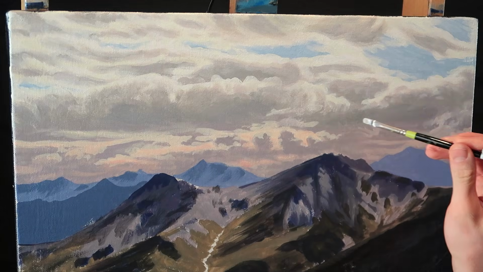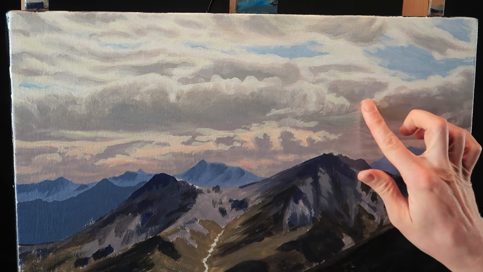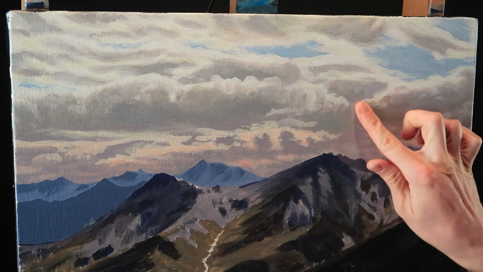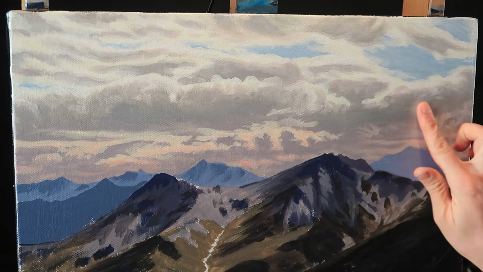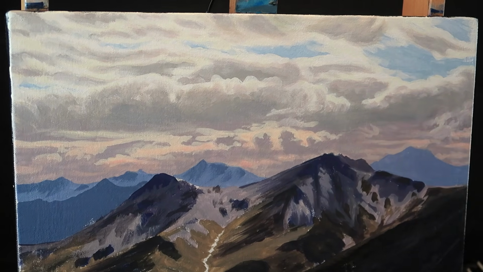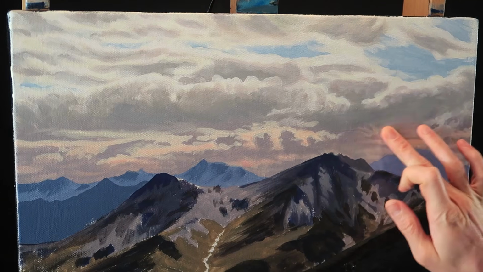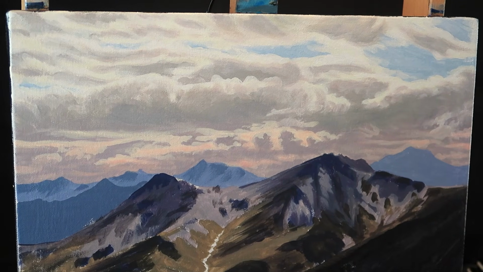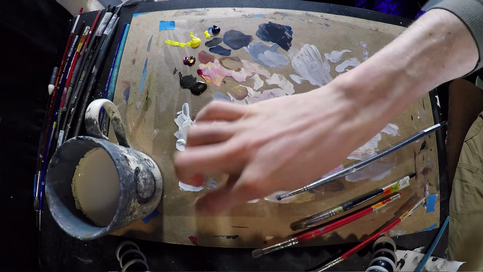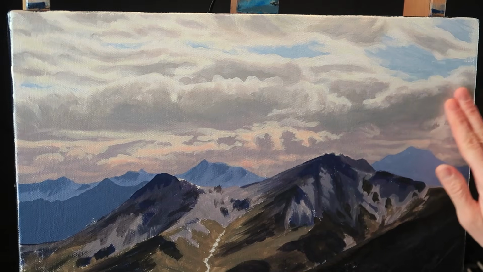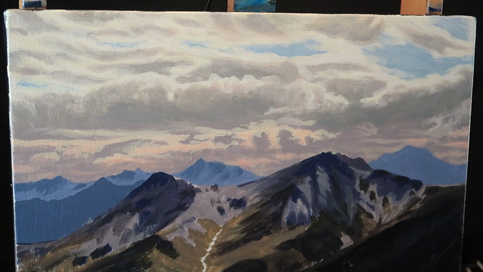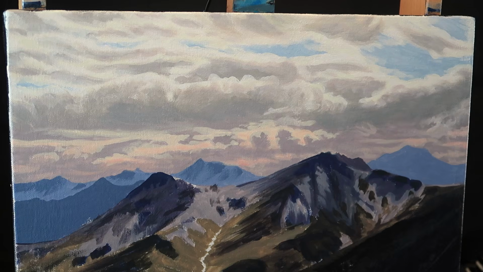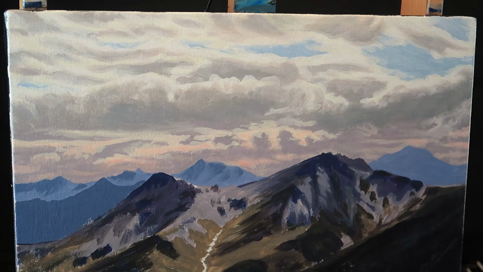A little more white. And just kind of blending that around. Okay, now hopefully you can start to see that effect taking place where it's just a slightly different hue of color right through here. I'm gonna take a step back and look at that myself. Yeah, looking pretty good.